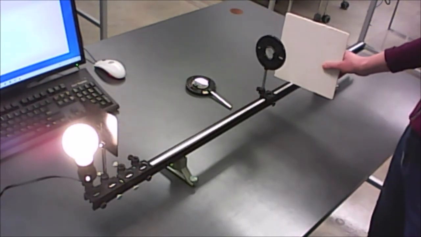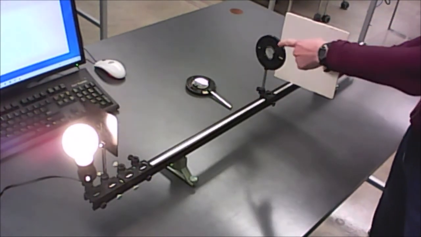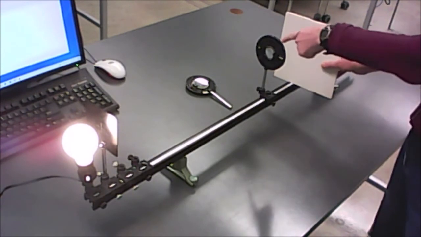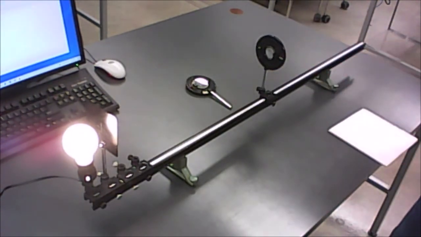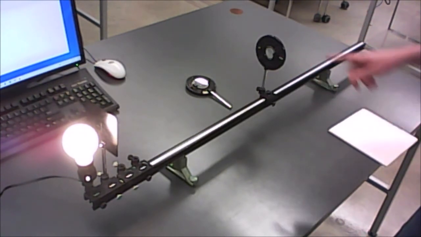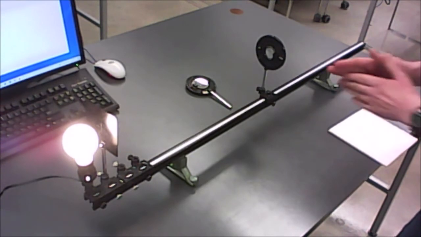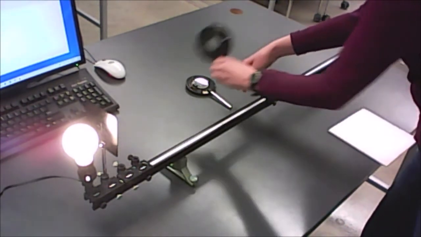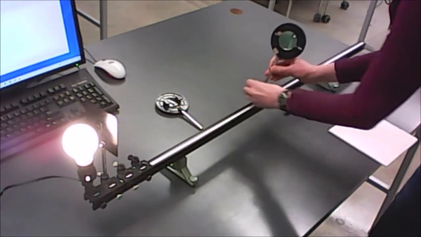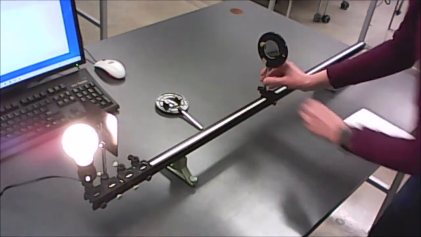Now what we're actually looking for in this part of the experiment is the focal length of the lens. Focal length is something that's actually determined by how the lens is manufactured. So it has to do with the curvature of the sides of the lens. So we're trying to determine the focal length of that lens using this data that we just took. We're also going to do this again for the mirror. So we've got a curved mirror here.